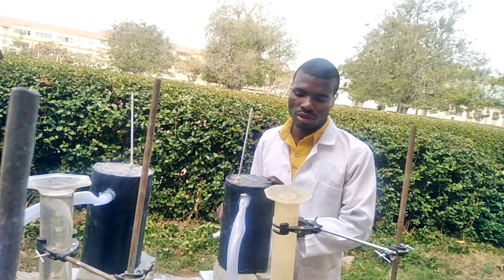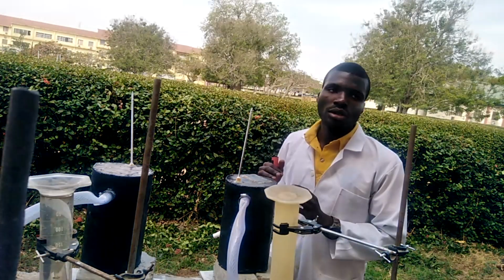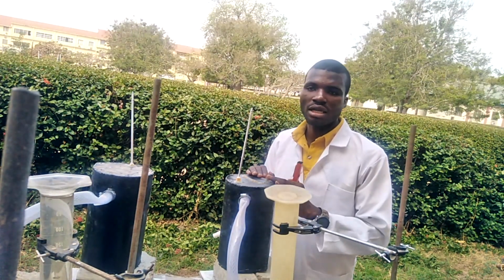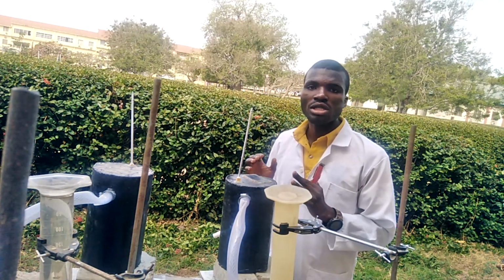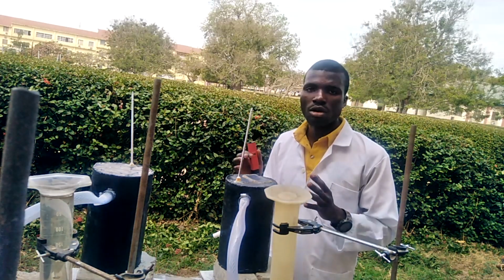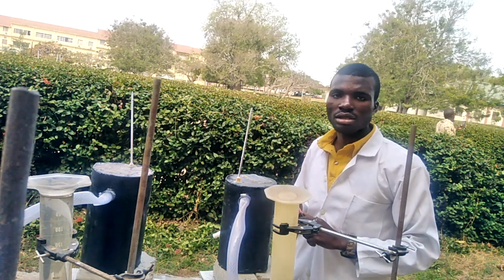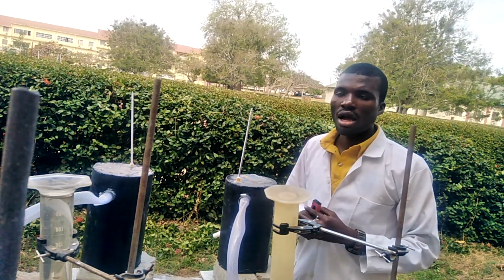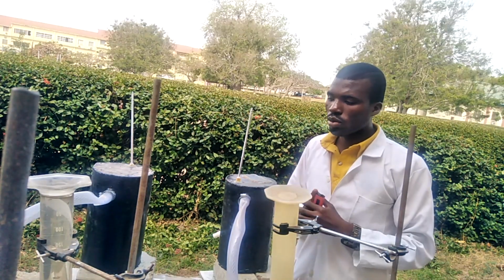Now, some of you might be wondering, why are we doing this setup outside and not inside the lab? That's because we need temperature. Temperature is very, very important when you are carrying out an anaerobic digestion. Go with me step by step as I check the parameters and go through the whole process.